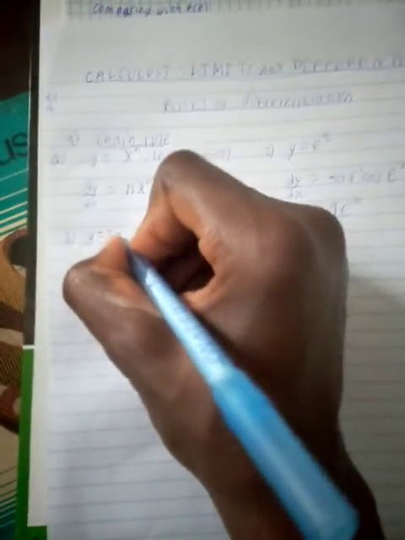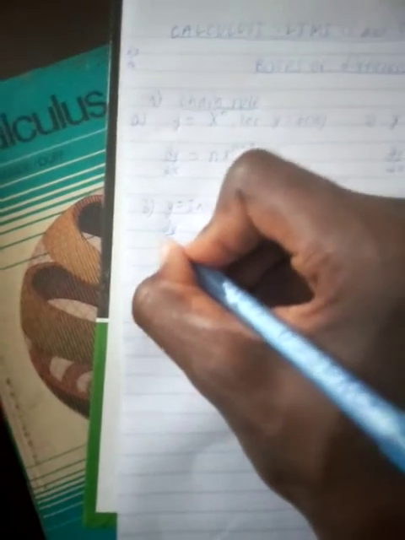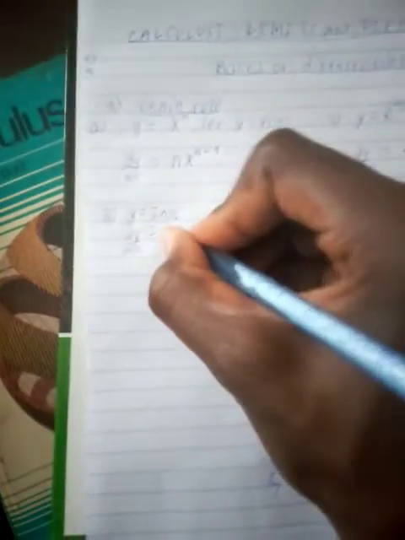For the third one, y is ln x. dy/dx will be equal to 1/x. As you can see, ln itself is considered on its own to be the inverse of any function that it carries.